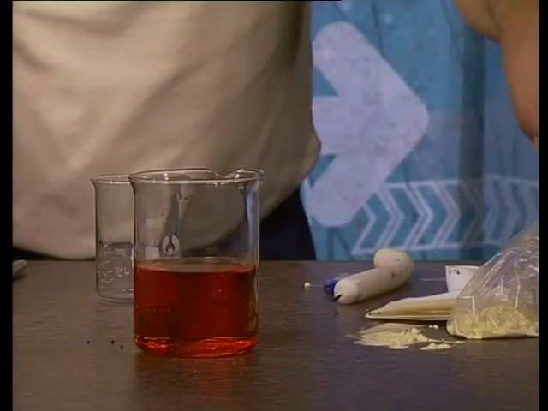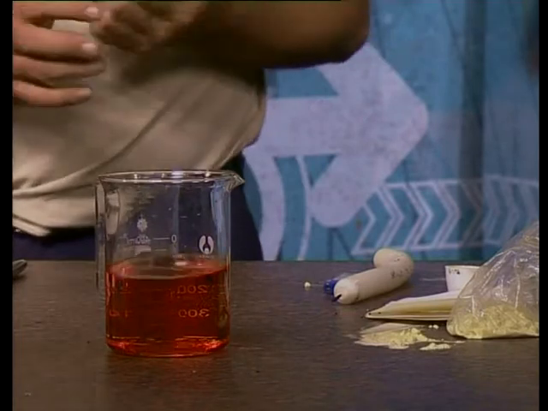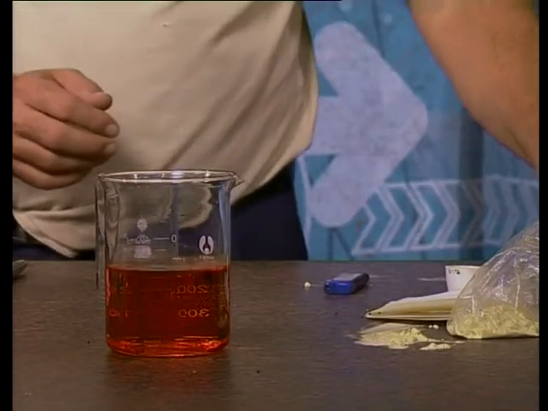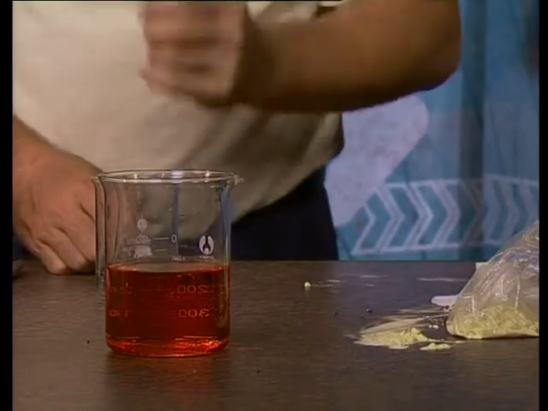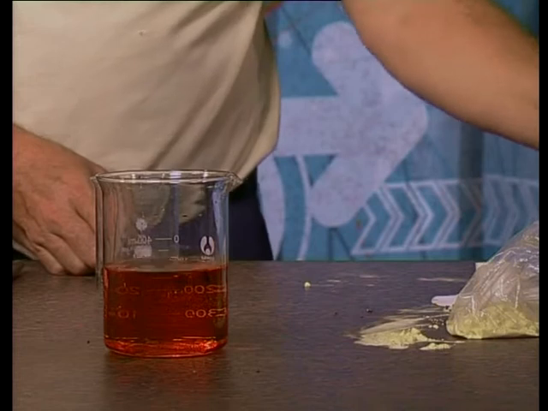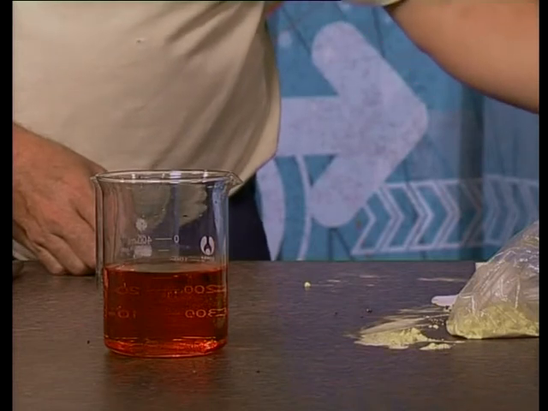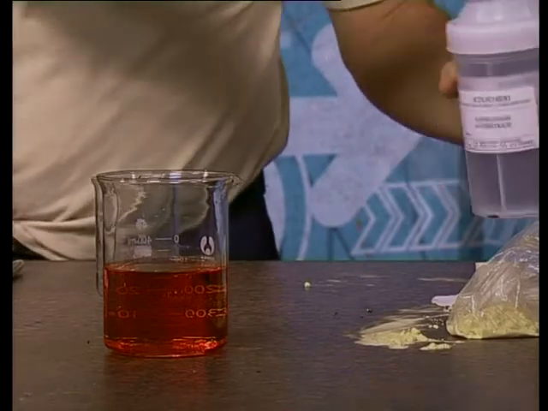Hope you can see that beaker. Now, this looks like just a container with some water in it. But it has a certain substance in there with a color indicator. What I'm going to do is add to this another liquid. I just want to get the liquid out.